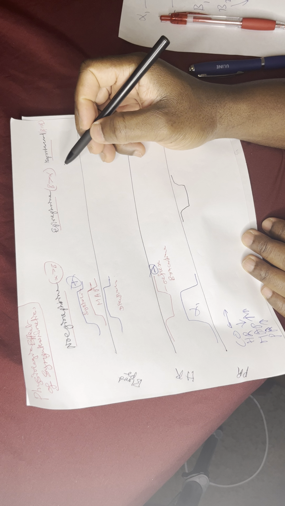So heart rate, as we have seen here, is decreased. Mean arterial blood pressure here, we have seen, is increased. Pulse pressure here is increased. So let's move to epinephrine.